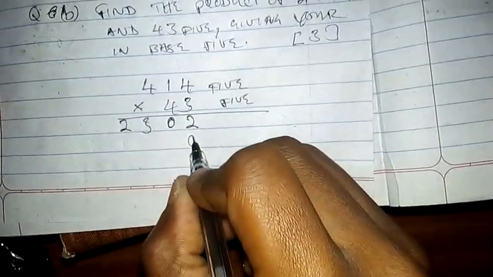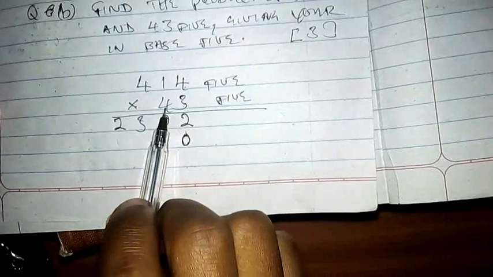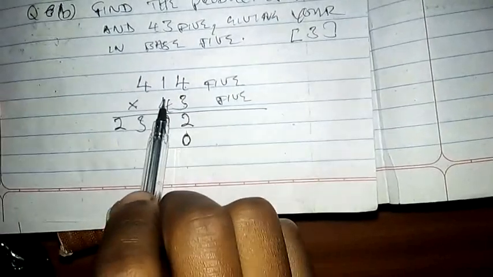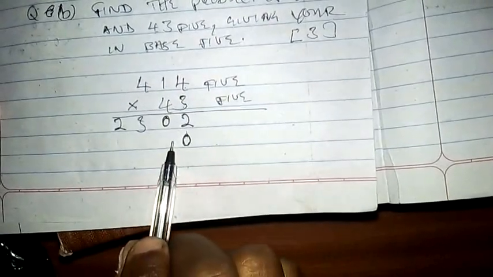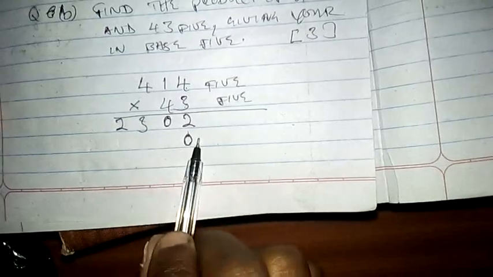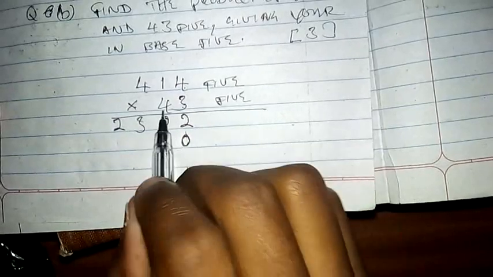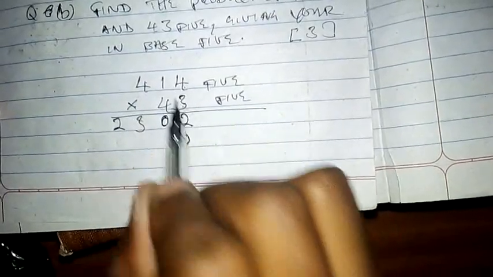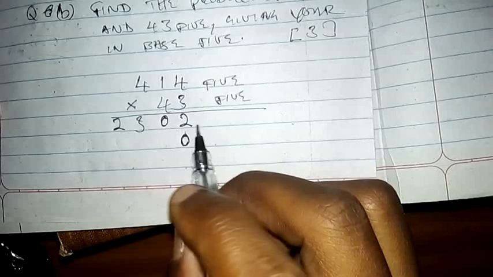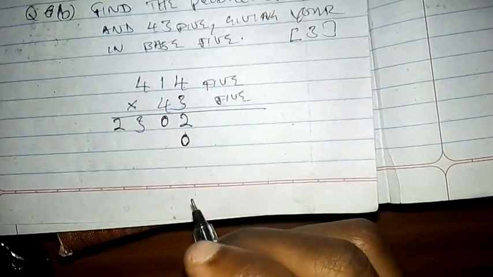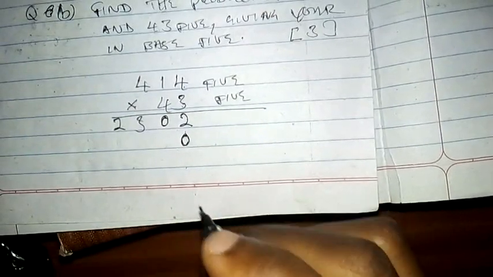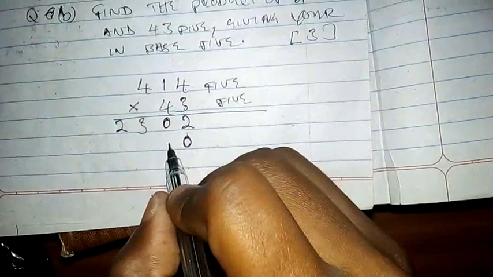So let us add a 0 to maintain the place value. This is in the ones, this is in the tens. So when we start in the second row, it should start in the tens. That's why we have written a 0 here. So what is 4 times 4? 4 times 4 is 16. How many groups of 5 go into 16? There are 3, remainder 1, not so? So we write the remainder, which is 1, and we carry the 3.